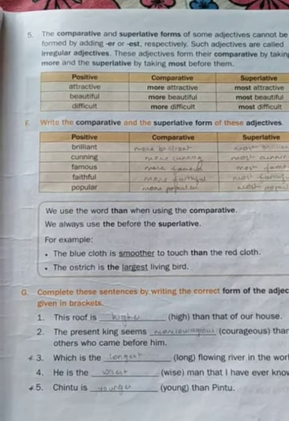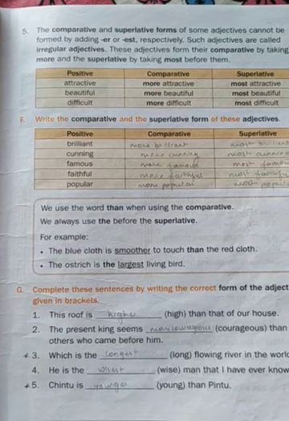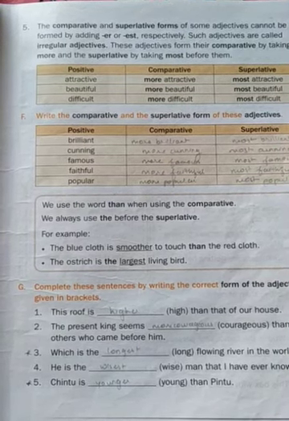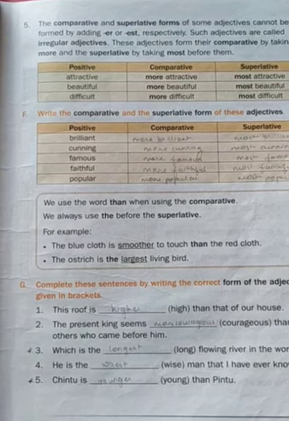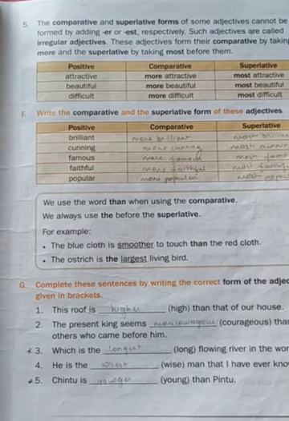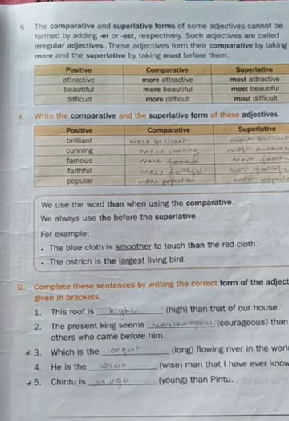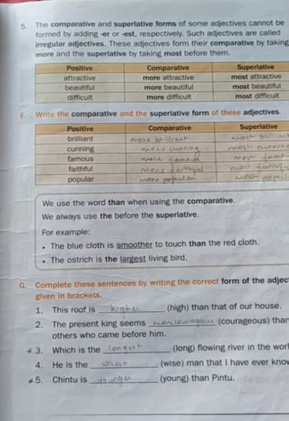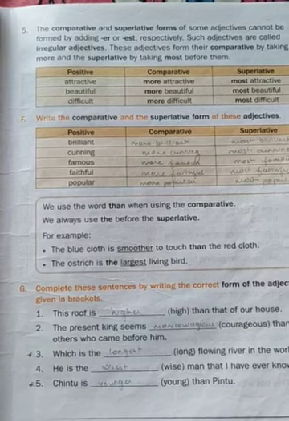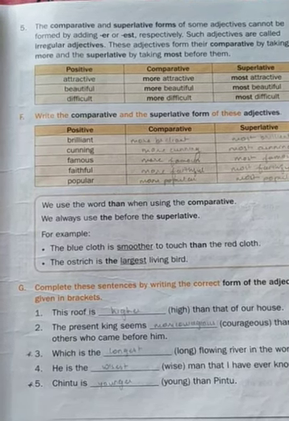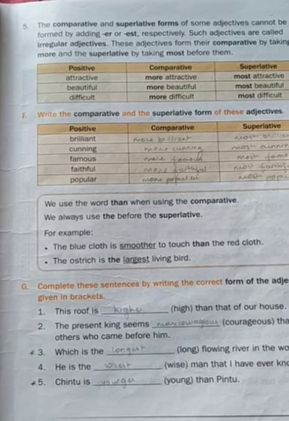So the next rule is, sometimes the comparative and superlative forms cannot be formed by adding er or est to the adjective. Understood? Such adjectives are called irregular adjectives. It means not all the time, to convert into the comparative form, we have to add er, and into the superlative form, we have to add est.